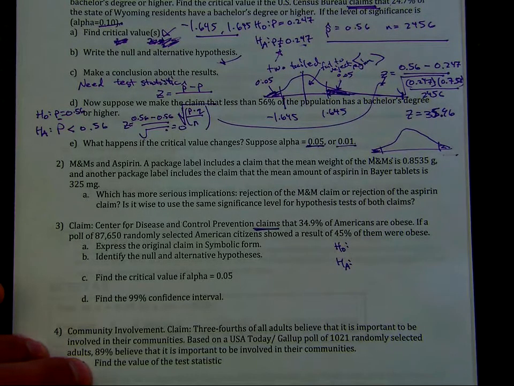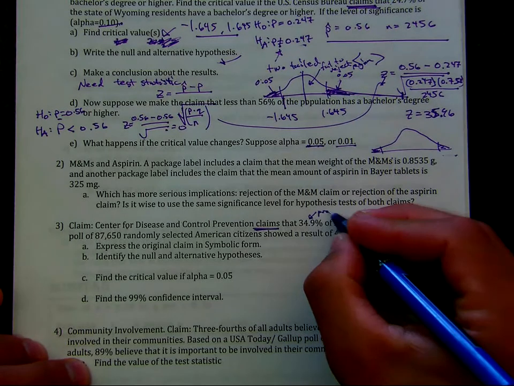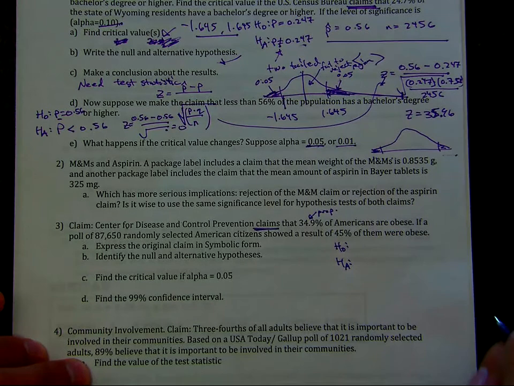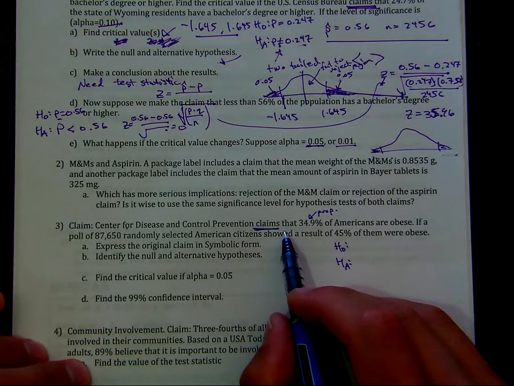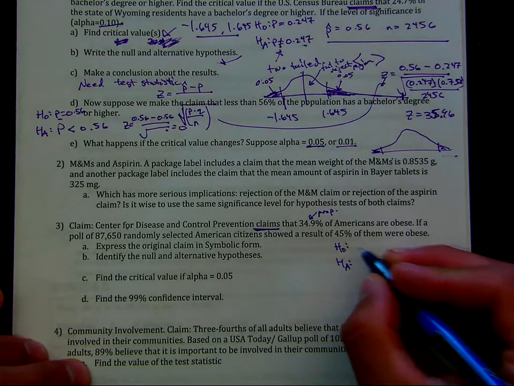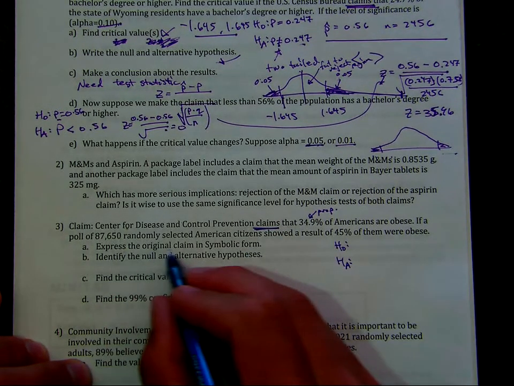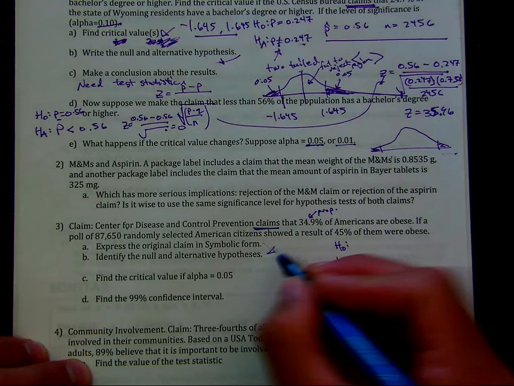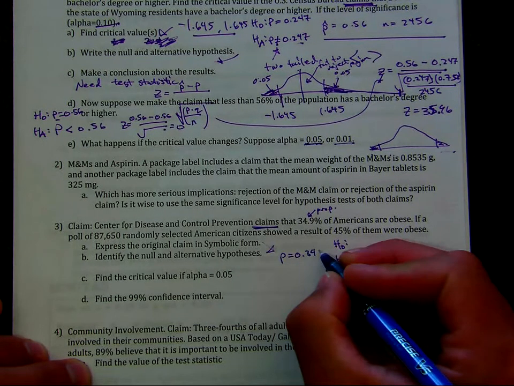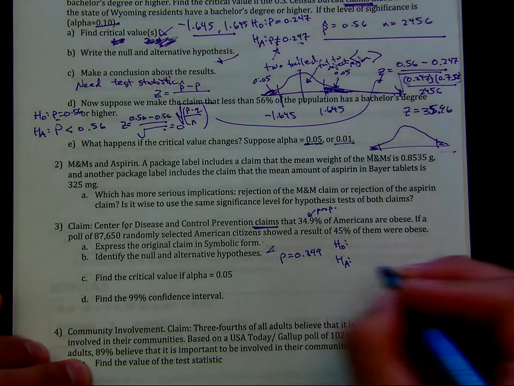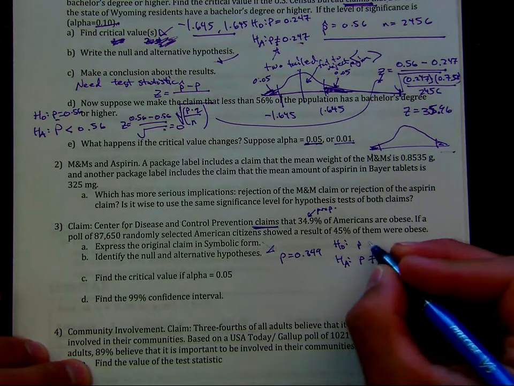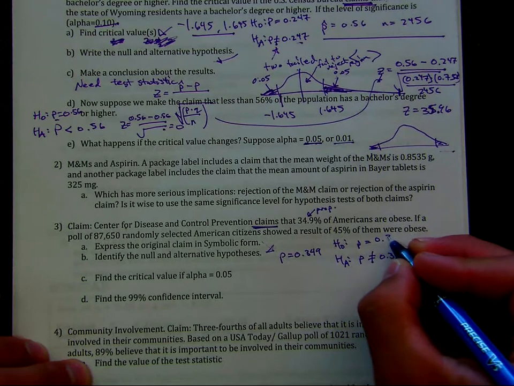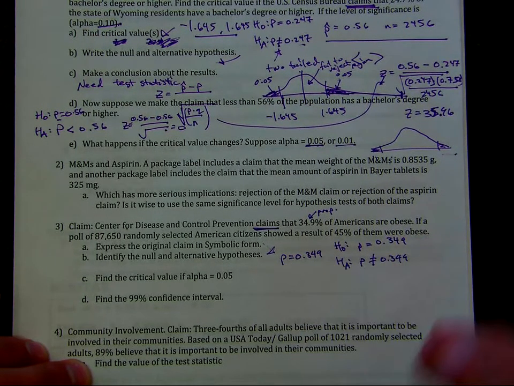That 34.9% of Americans are obese. Okay, this right here is a proportion because you see it. All right, this is the claim. So it's that it is equal to it, right? So if we're going to go back, especially original claim in symbolic form, this is saying that P is equal to 0.349. So what would make that false? Not equal to. By the way, in your null hypothesis, you should always have equal.